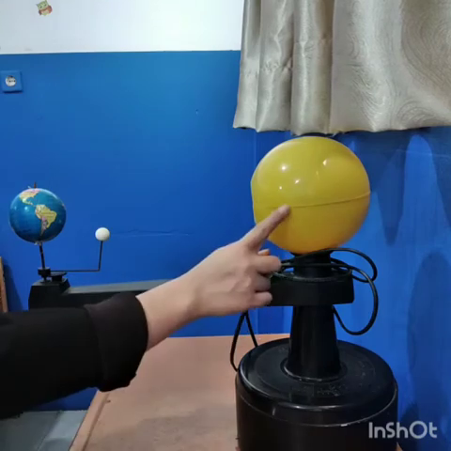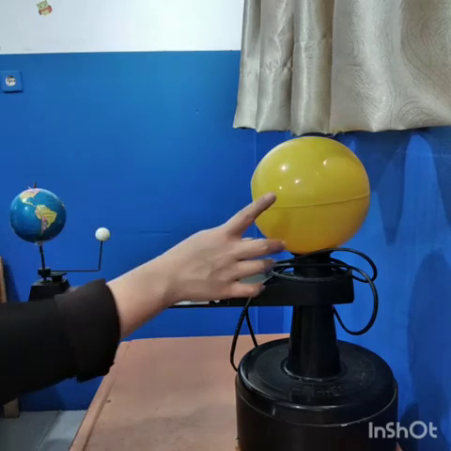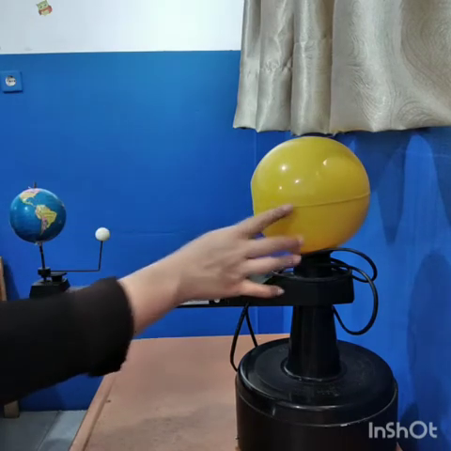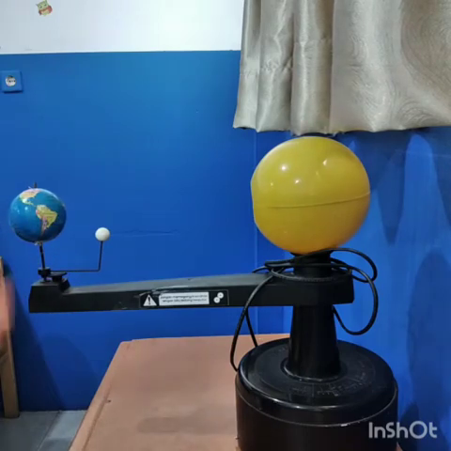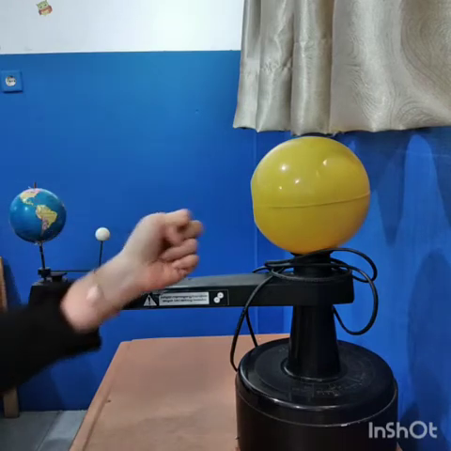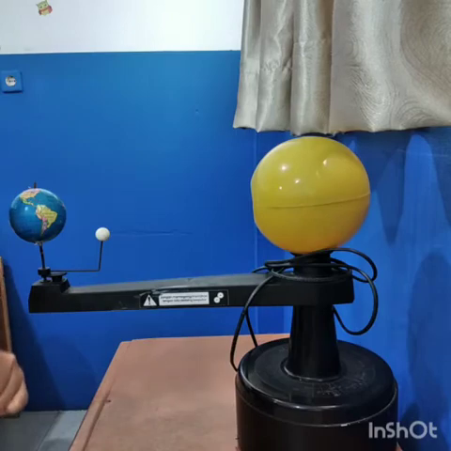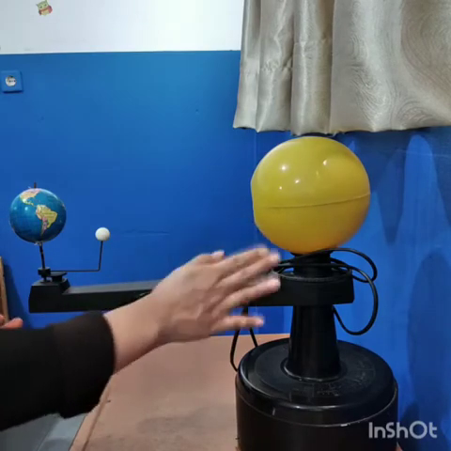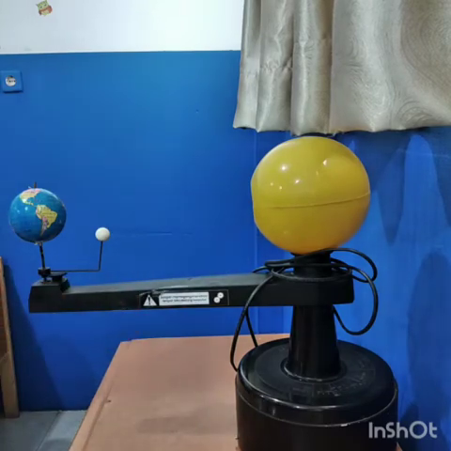Also, the light and heat from the Sun can keep the Earth warm, so the Earth will not get cold. Another use is that the heat from the Sun can be used to dry clothes or other objects. That is the fun fact of the Sun.